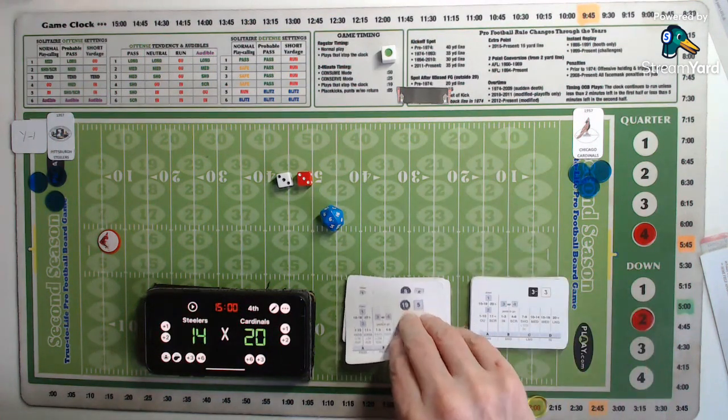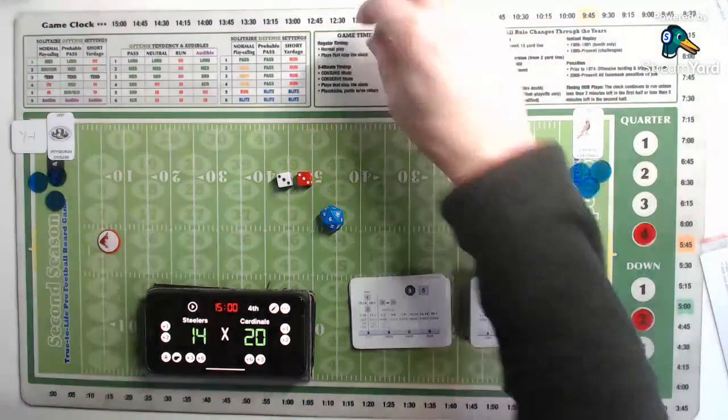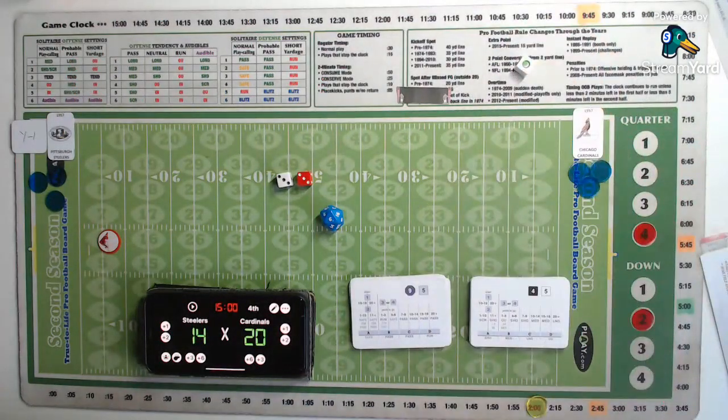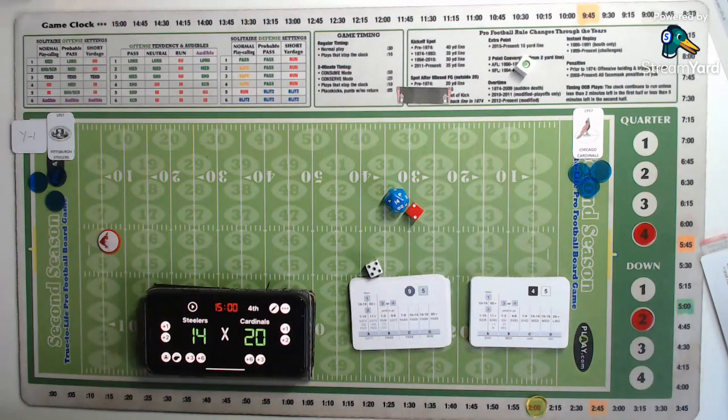So 2nd and goal at the 6. Screen pass against a safe defense, and that's what they're going to play. McCann taking the snap and handing and looking for Max Boyston. TA or CE, a 2 pass. TA is not. CE is not. So the block's being missed and there is a sack and it's going to lose 9 yards, but there is a flag on the play.